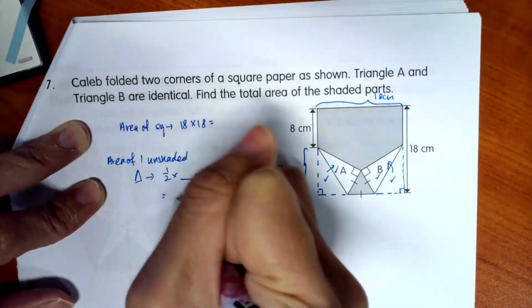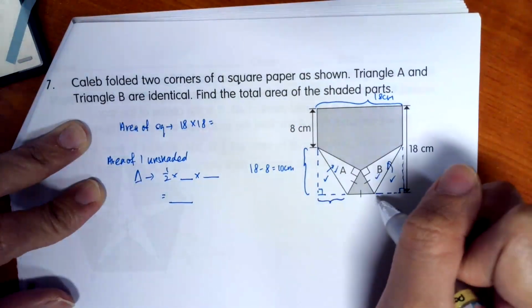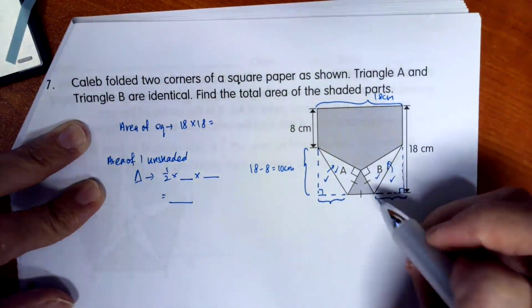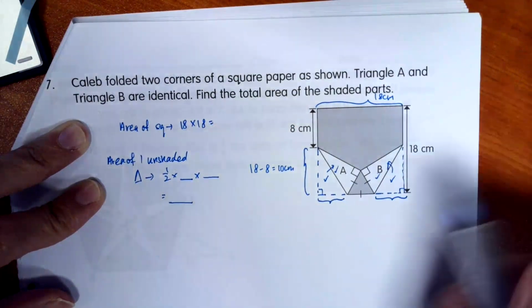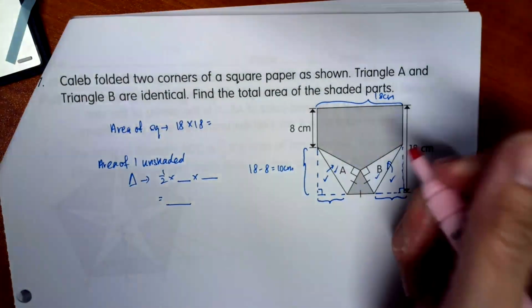Base is actually here, and this one here. Okay. So how do you actually know what is this? I know the height, right? I need to know what's the base now. Can you see this line here? These 3 lines.